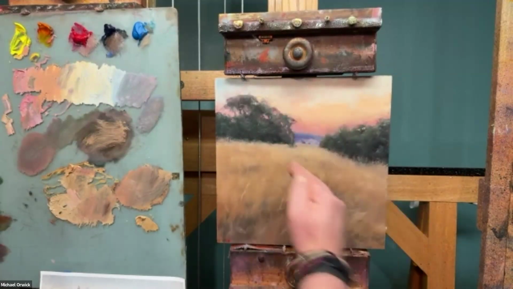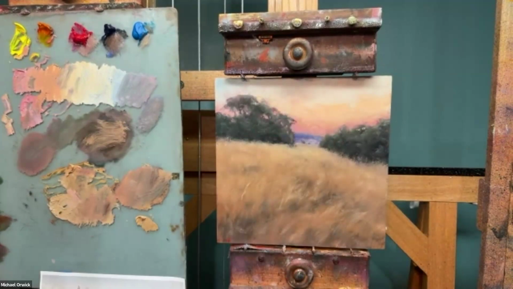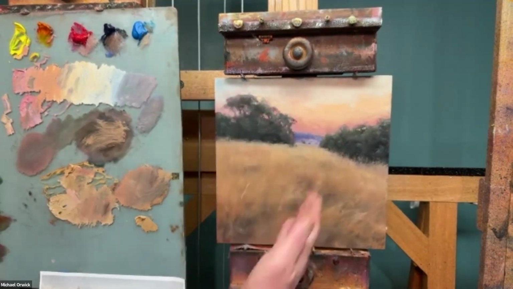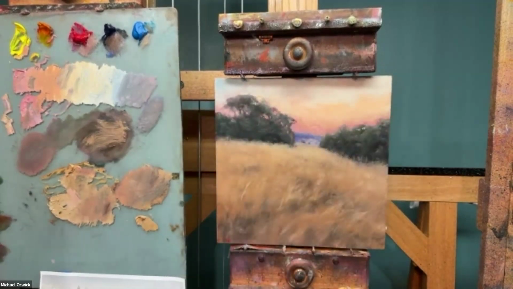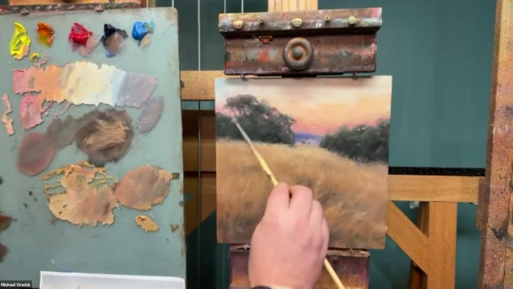So hopefully kind of created a little bit of an S turn here. I'm kind of looking for that. I'm looking for a little bit again of the dance of it.